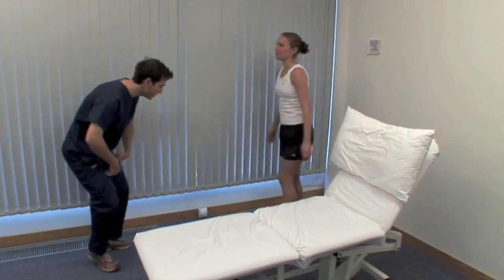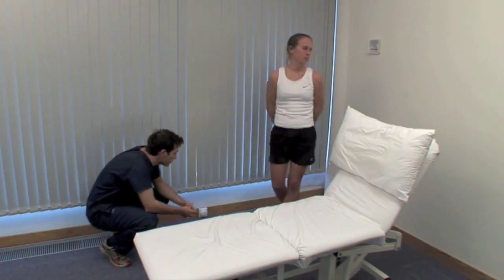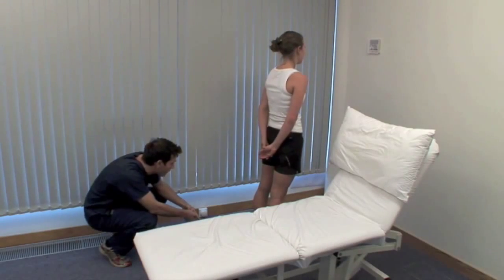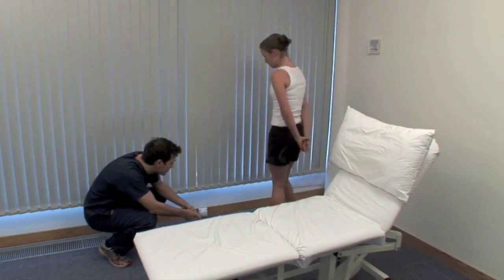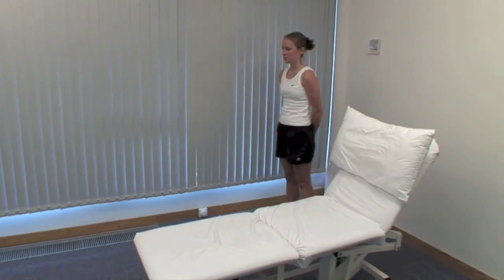And just face me. Inspect the legs with the patient standing and walking. Look for scars, sinuses, redness or rashes. Look for abnormalities of posture and common deformities such as genu valgum or varum. Particularly look for quadriceps muscle wasting.